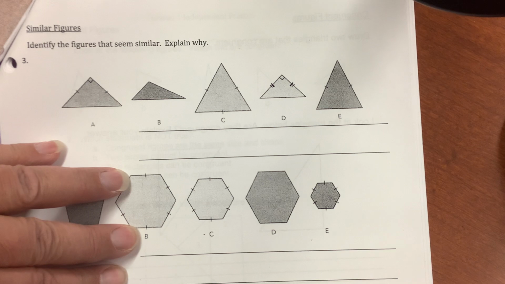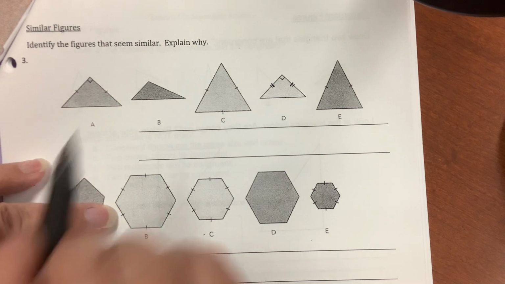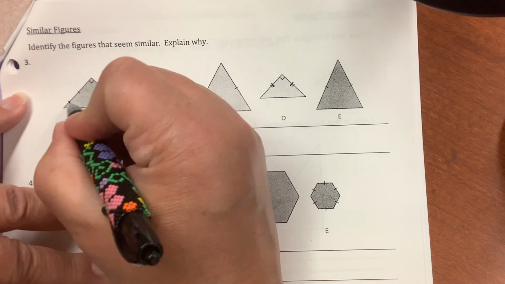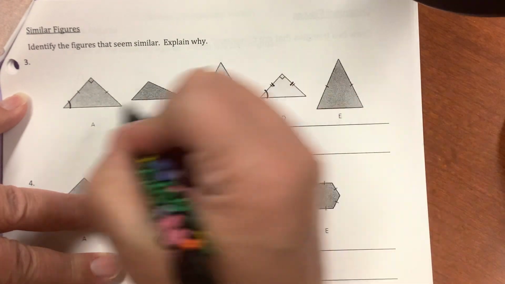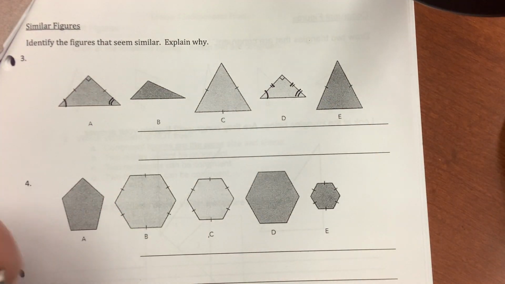Now, I have to grab my protractor and measure the angles, but I'm not really going to do that this time because I know for A and D, this angle is congruent to this angle, and this angle is congruent to this angle. So when all three angles are congruent, that means that the triangles are similar.